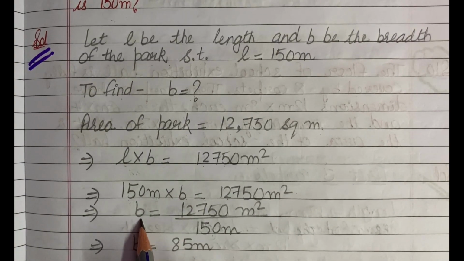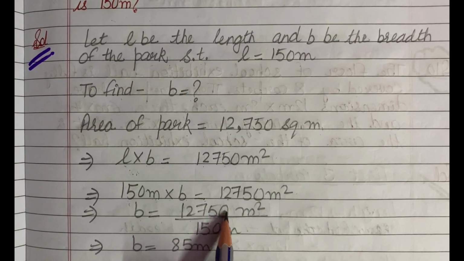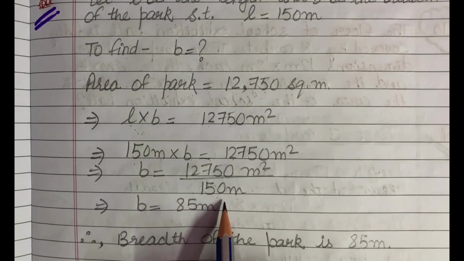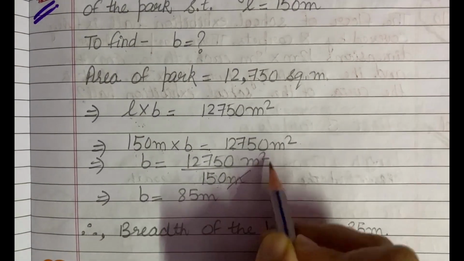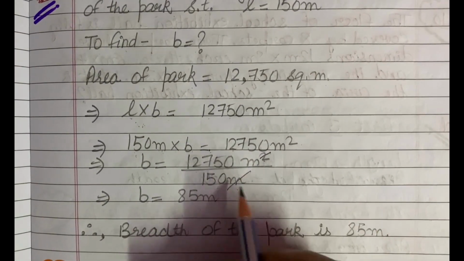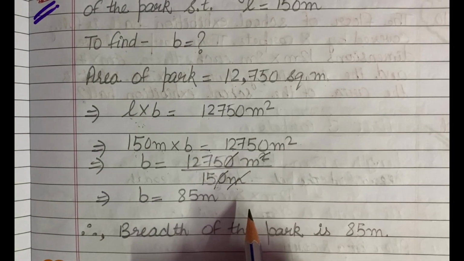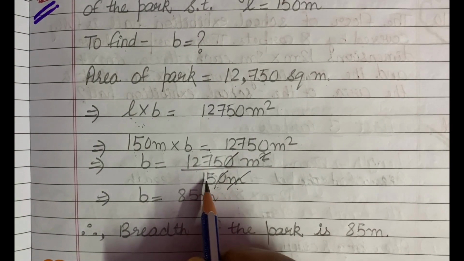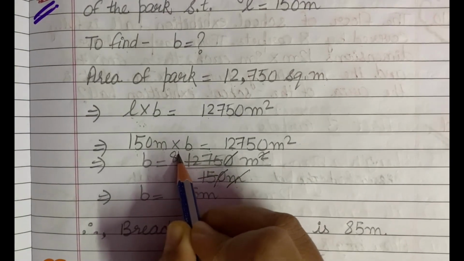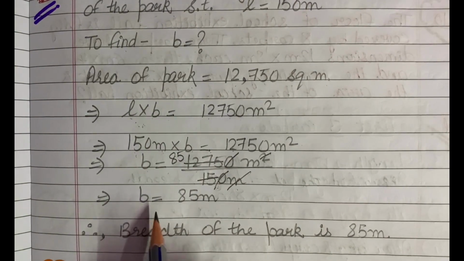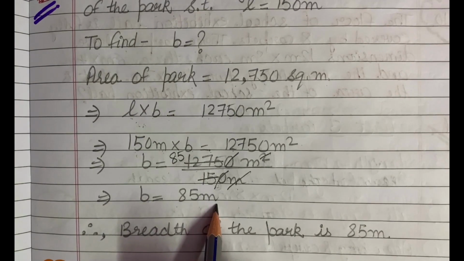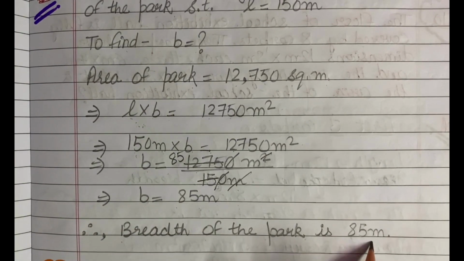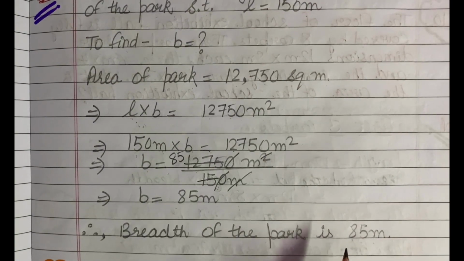That means B is equal to 12,750 meter square upon 150 meter, and on solving it, meter and meter will be cancelled out and the 0 and 0 will be cancelled out, and on dividing 1275 by 15 we will get 85 as the answer. So this means B is equal to 85 meter. Therefore, the breadth of the park is 85 meter. Hopefully it is clear to you.